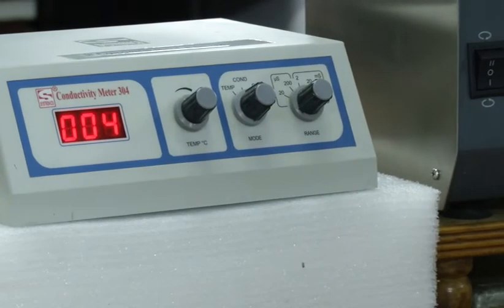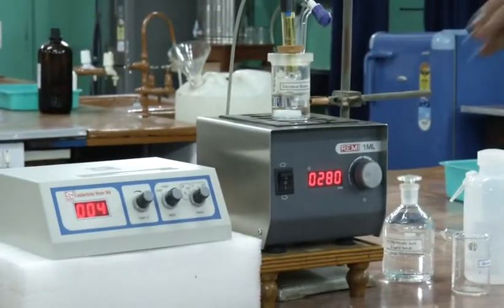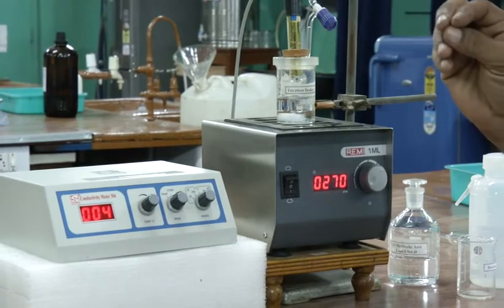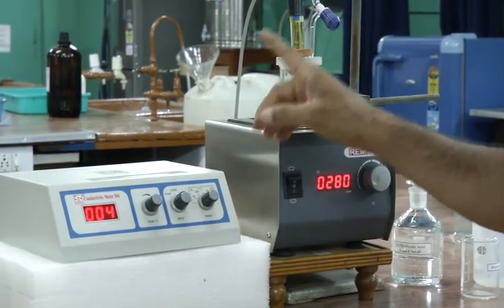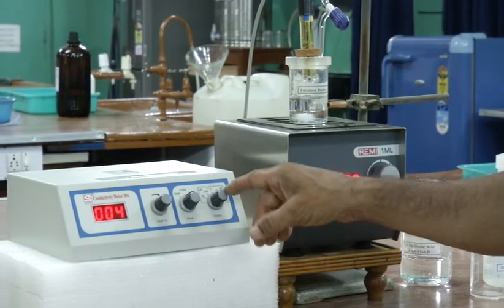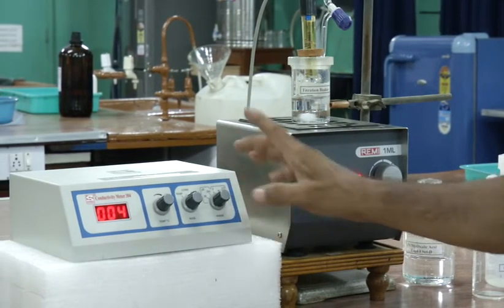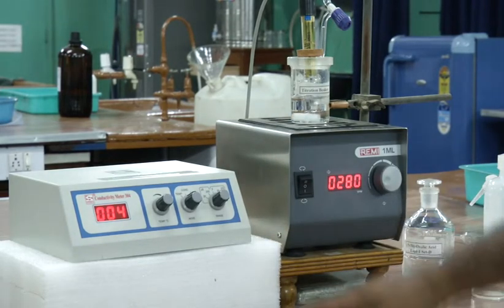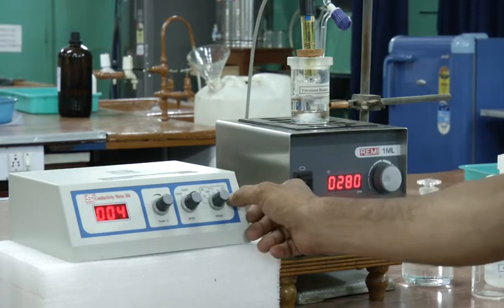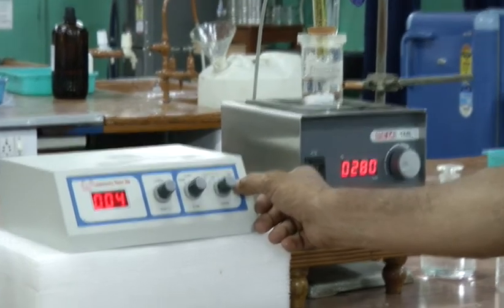So if the conductance of the solution is less than 20 millisiemens, then it is better to place this switch on 20 millisiemens, because you will get a more accurate result than the previous position, that means the 200 millisiemens position.